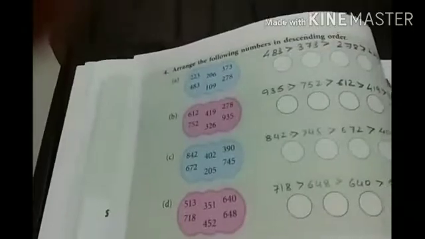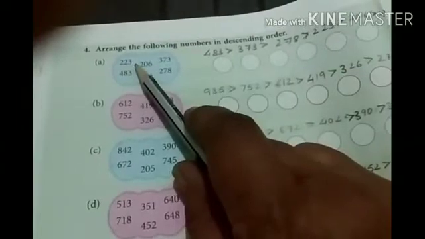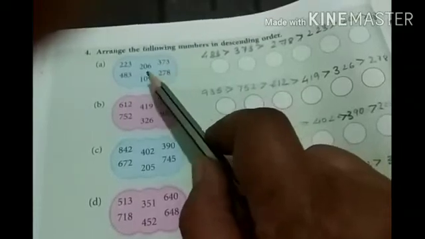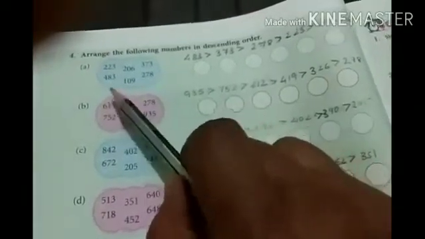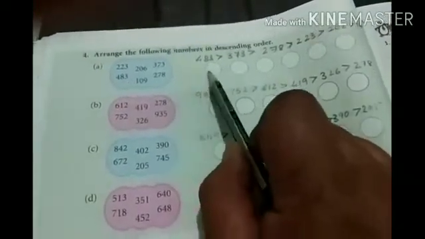Now we will see the decreasing order. In descending or decreasing order, we have to arrange the numbers from greatest to smallest, because the numbers are going to decrease. Okay, see. 223, 486, 206, 373, 278 and 109. See, the number which is having the greatest digit in the hundreds place is 486. So 486 should be first.